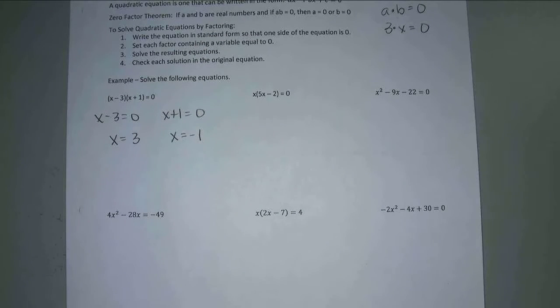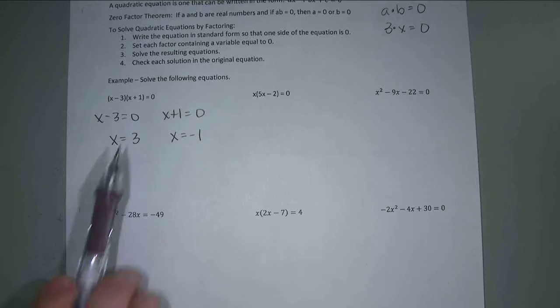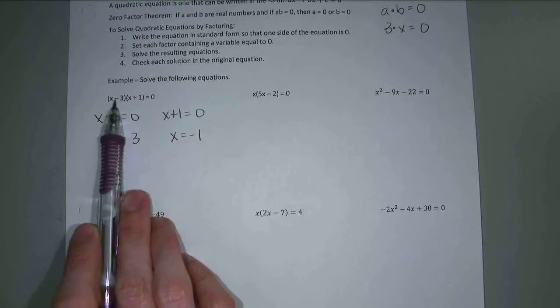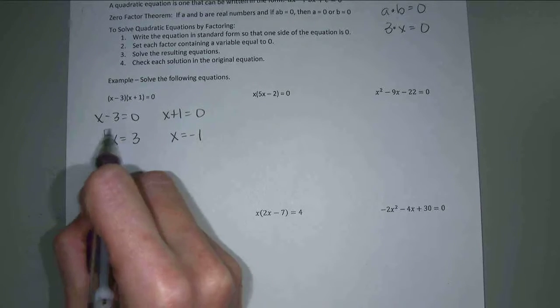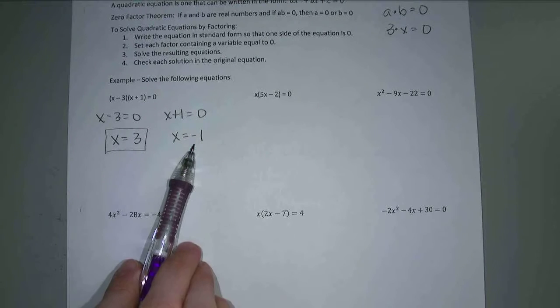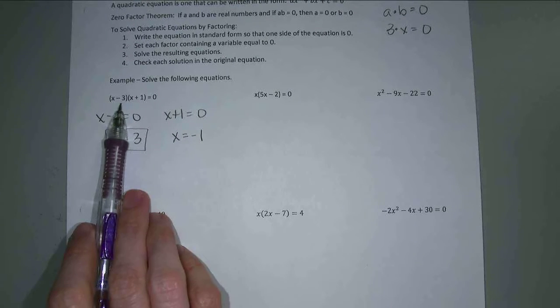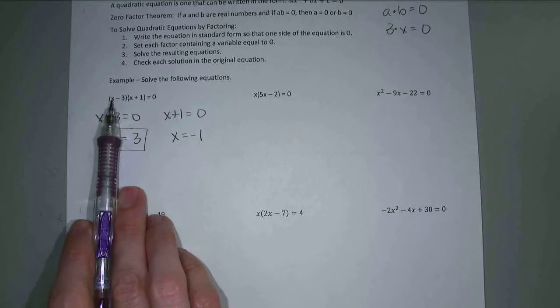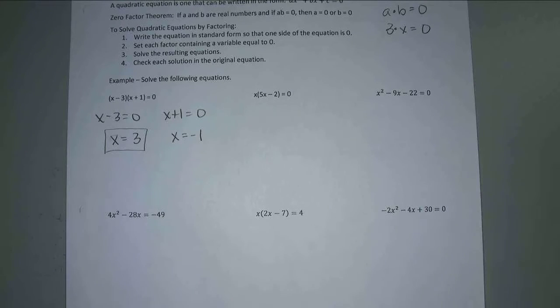negative 1. What you guys just did was you found the two x values that if you plug them into these equations, you'll get 0. Okay? Plug in 3, you'll get 3 minus 3 is 0, 3 plus 1 is 4, 0 times 4 is 0. It is a solution. Plug in negative 1, you get negative 1 minus 3 is negative 4, negative 1 plus 1 is 0, negative 4 times 0 is still 0.